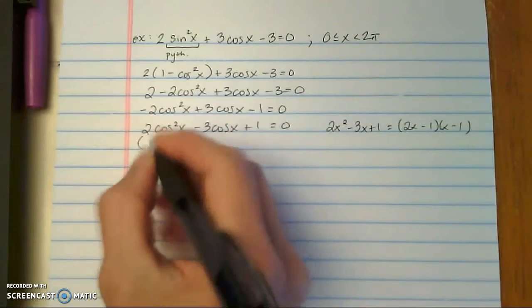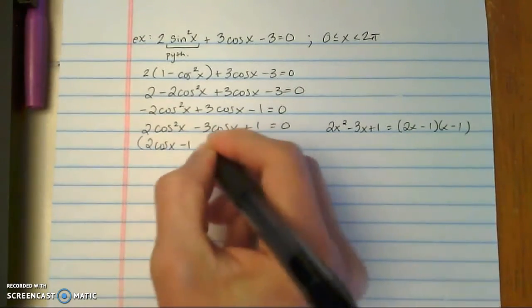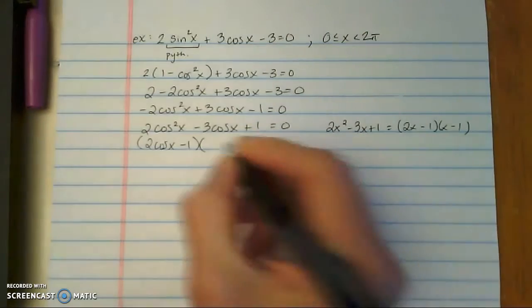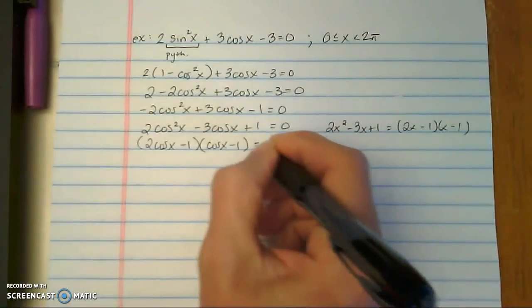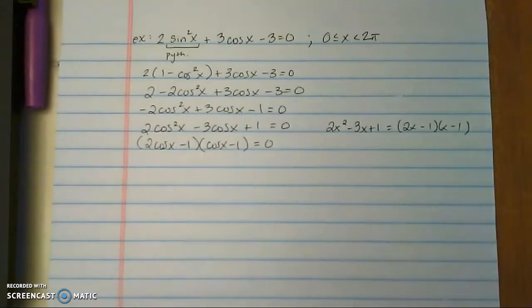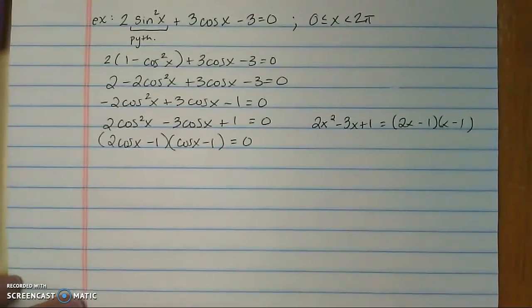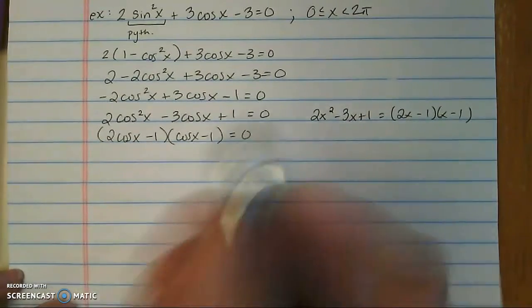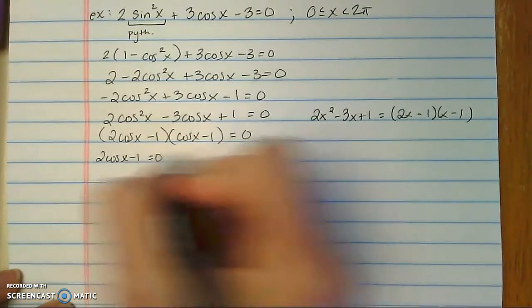Yeah. 2 cosine x minus 1 and cosine x minus 1. Why is that so blurry? Autofocus. Okay, that's better. Set each factor equal to 0.